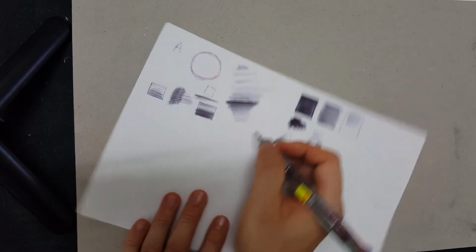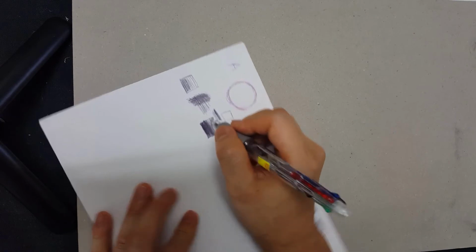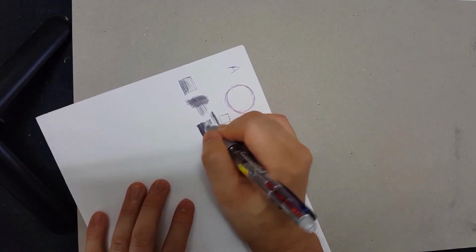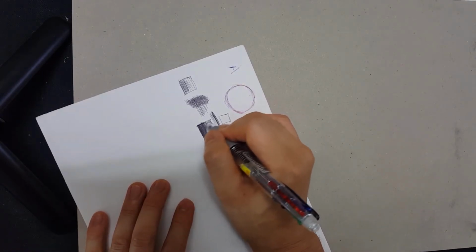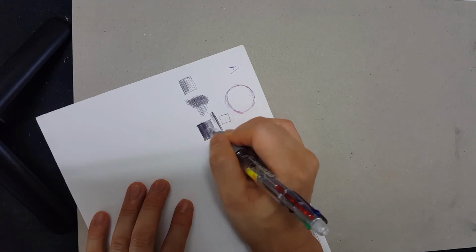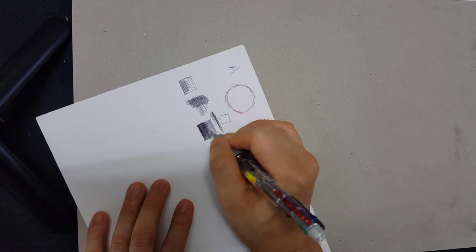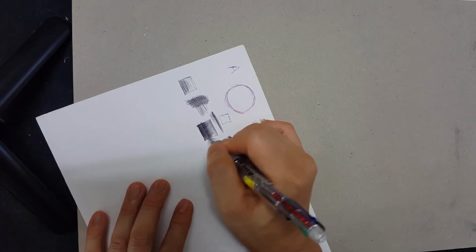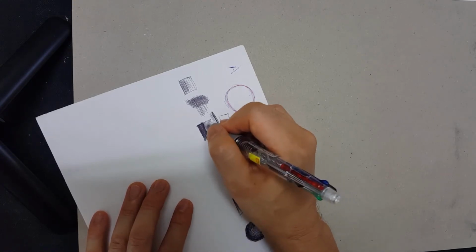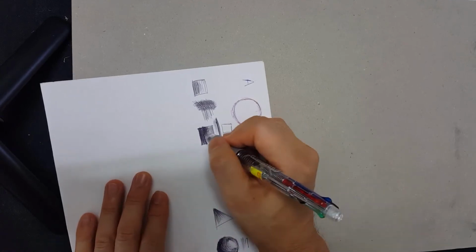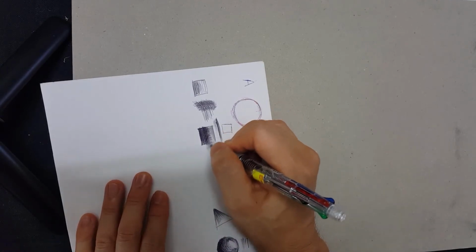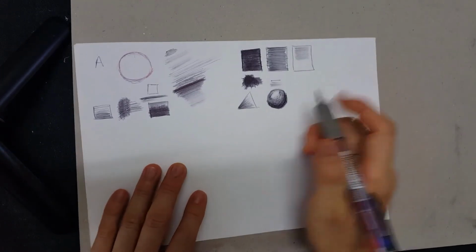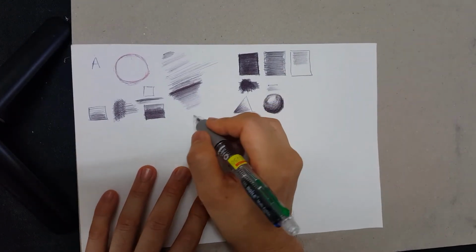Of course, you can combine with cross hatching as well. So if you want it to be even darker, so this area will be darker, you could actually use hatching, cross hatching to create values here. The same thing can be done with a circle as well.